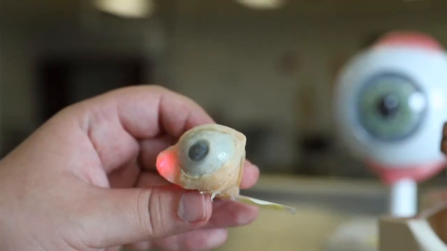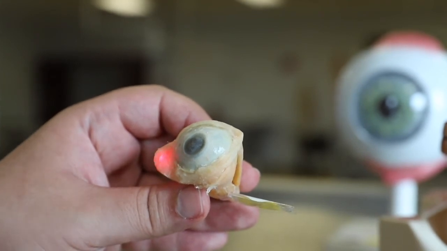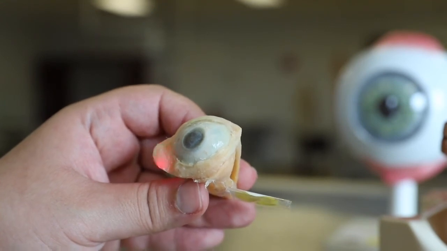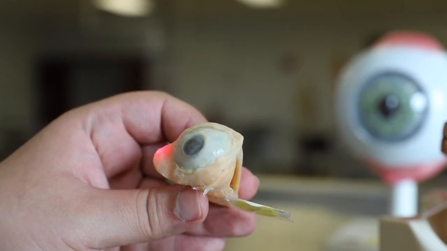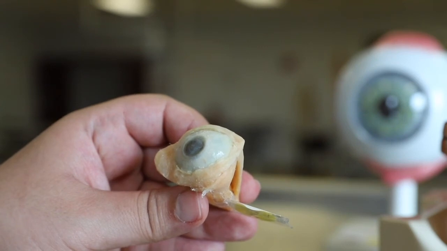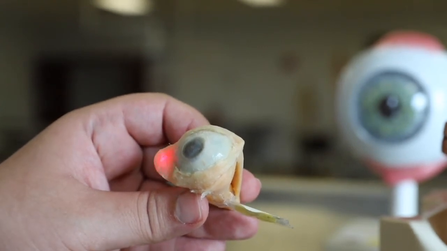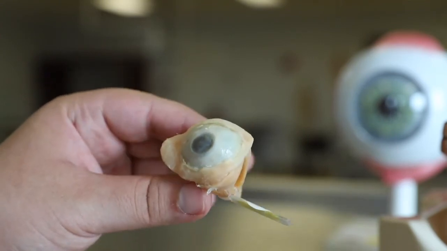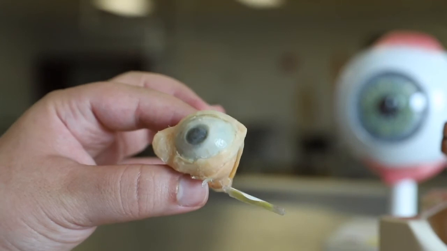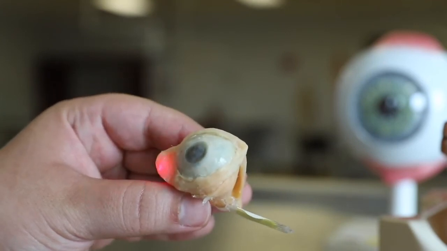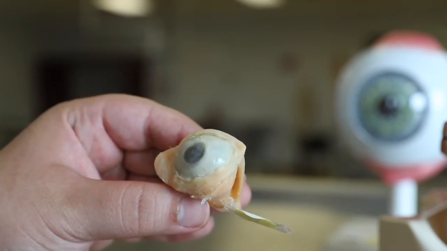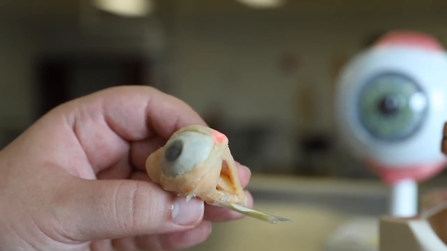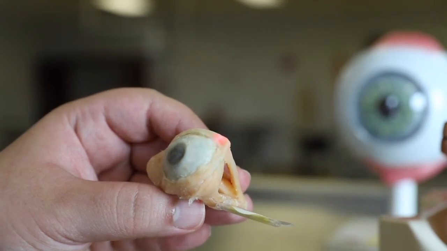This is another structure, a plastinated eye. It also shows the extraocular muscles of the eye. To specify the muscles, you need to put the eye in the anatomical position. So this part is the medial part and this is the lateral part of the eye.